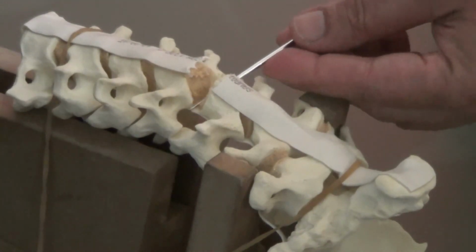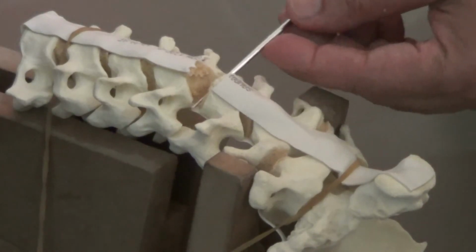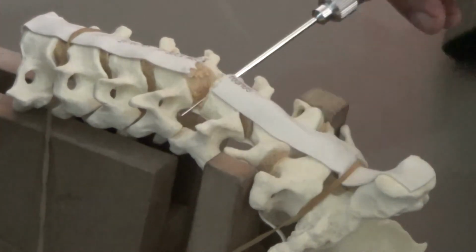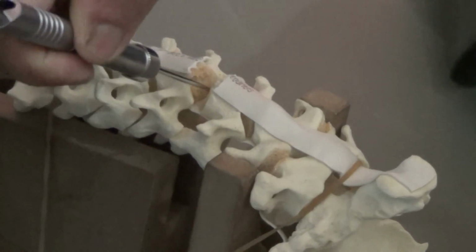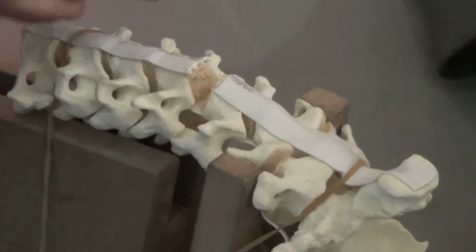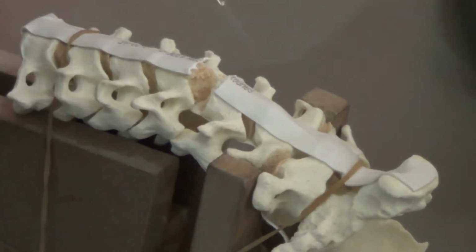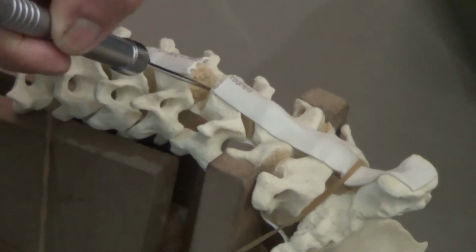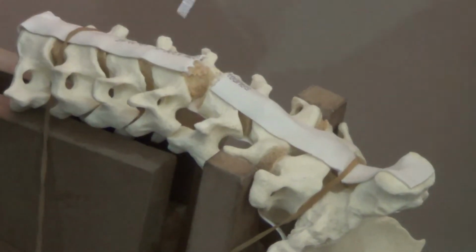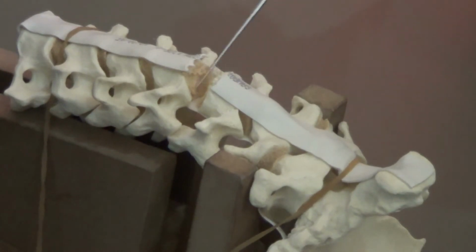You can feel there is no pressure over the dura. Say this is the left side, no pressure on the left side, and you can feel the right side, but not that much. Otherwise you can injure the vertebral artery. So just very gently you can feel, yes, there is no pressure, there is no discomfort, nothing is there.